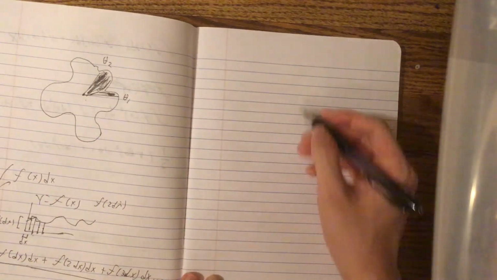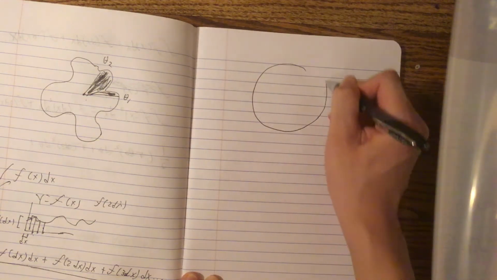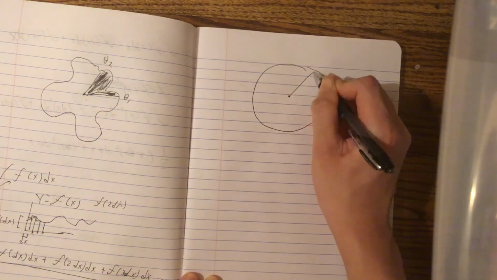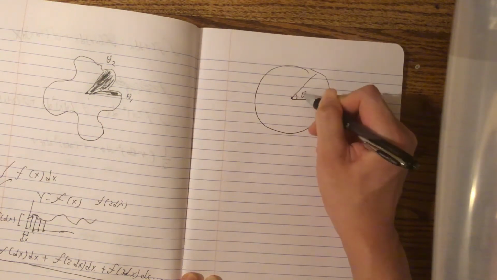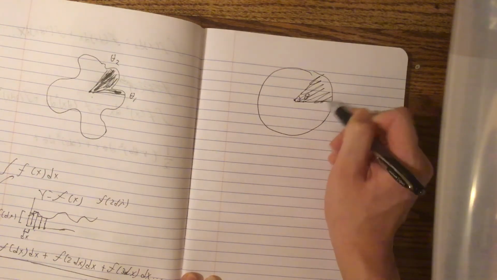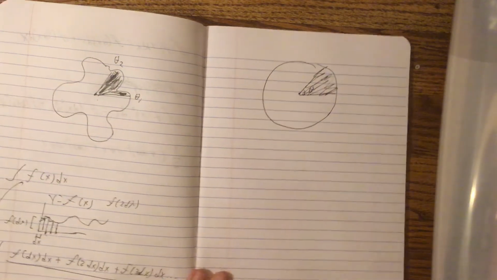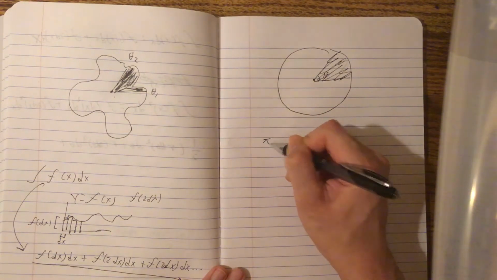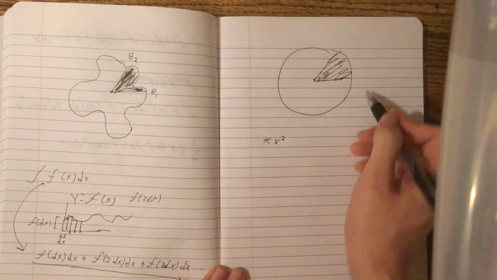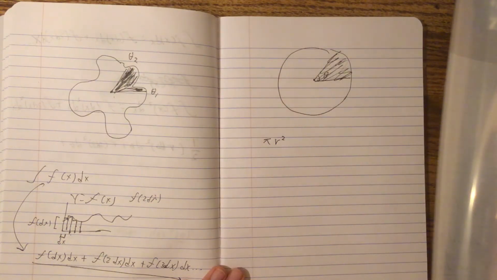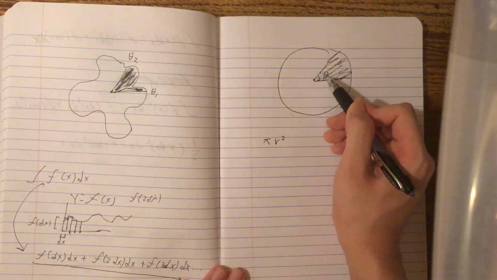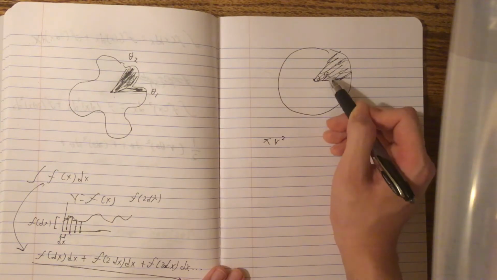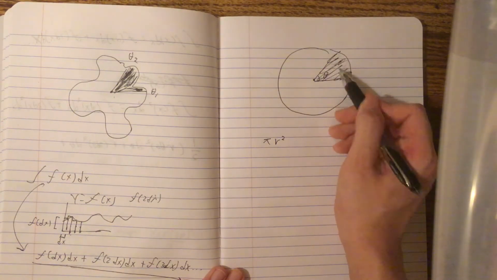Now, I'm going to pose you a question. How do you find the area of this section of a circle? How do we find the area of that? Well, the full area of a circle is just pi r squared, but that only gives us the area of the full circle. So if we're given theta in radian mode, what area is this section?